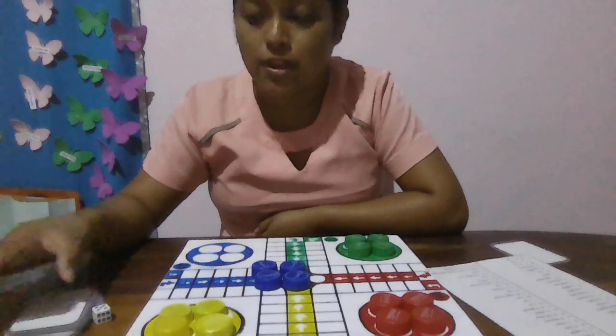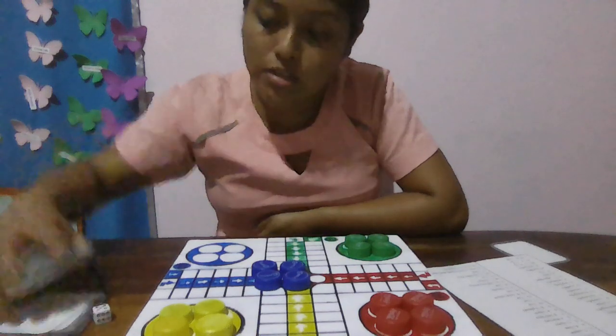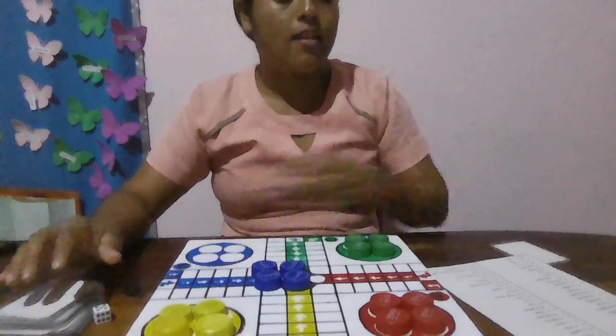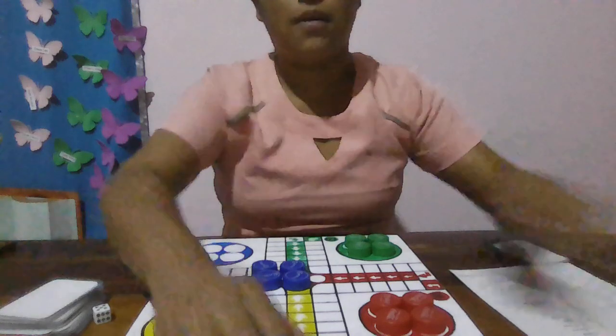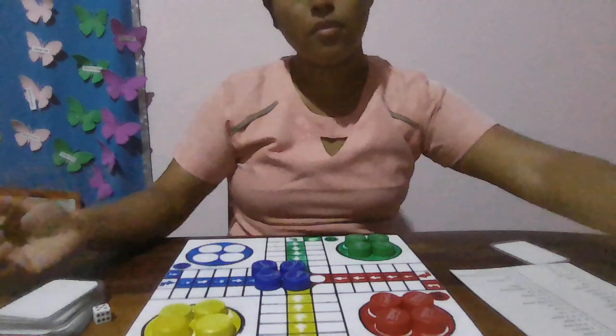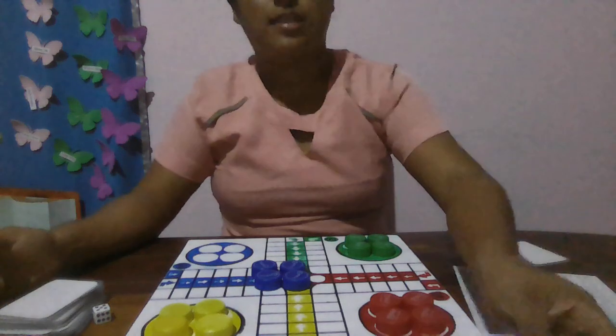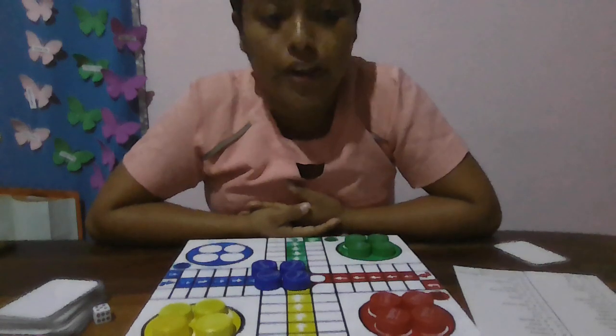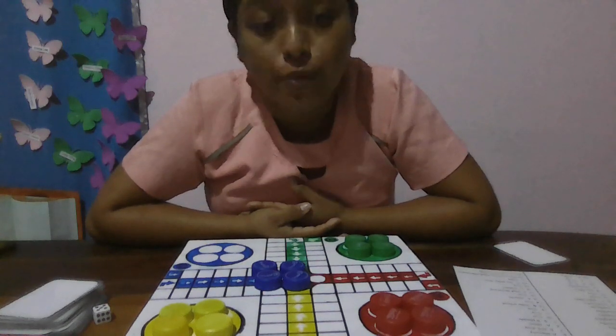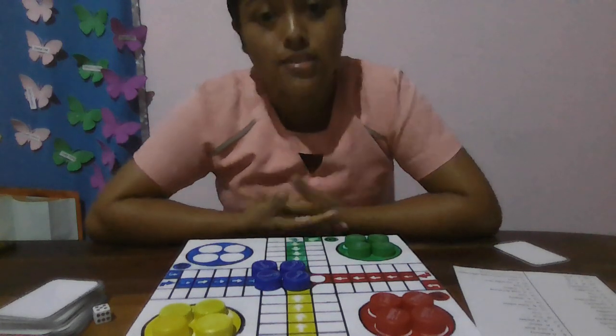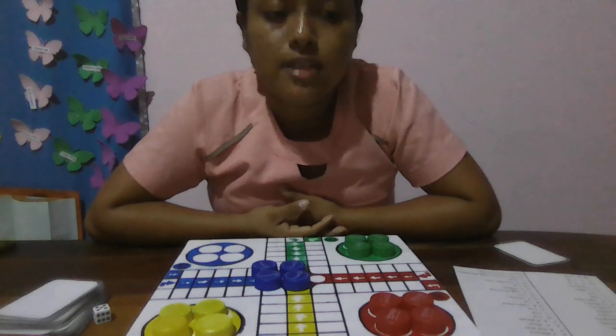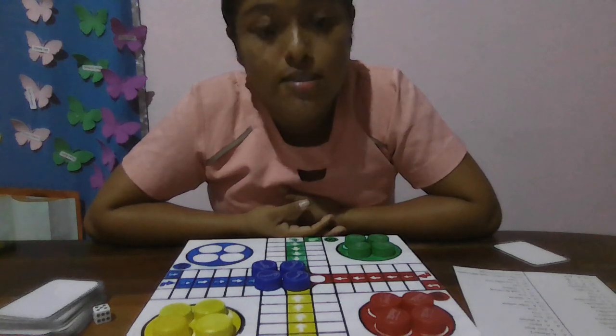But while answering the questions of science. Yeah. I chose this science board game because it's designed to reinforce understanding of our solar system, which is essential for standard 3 students.